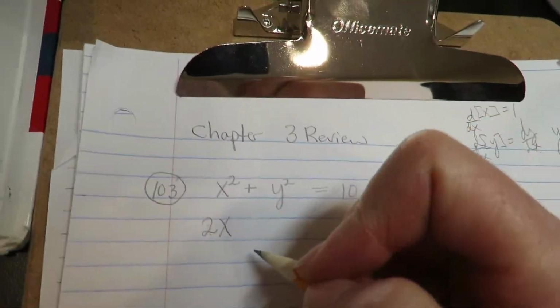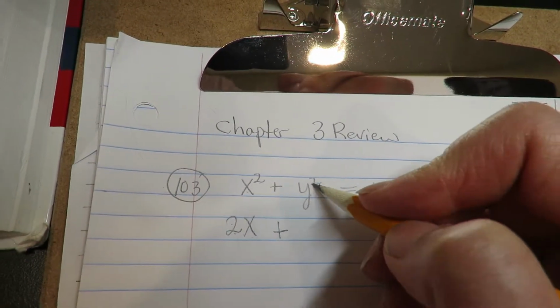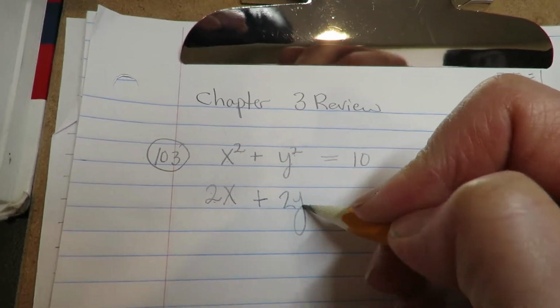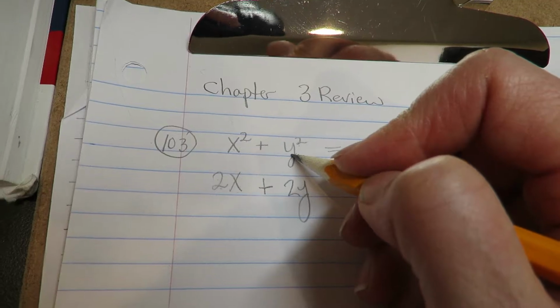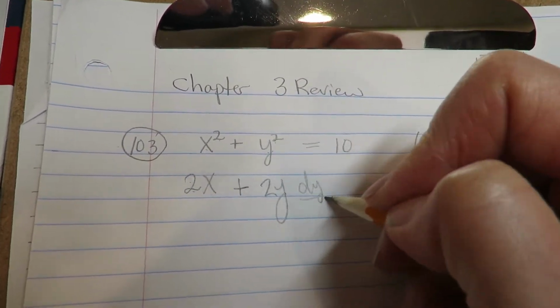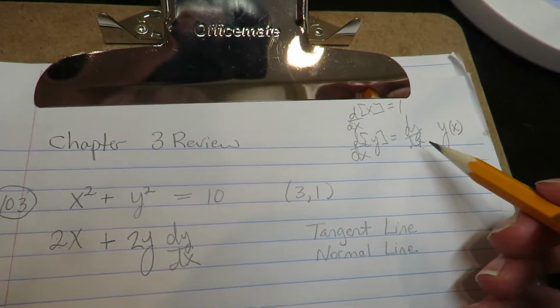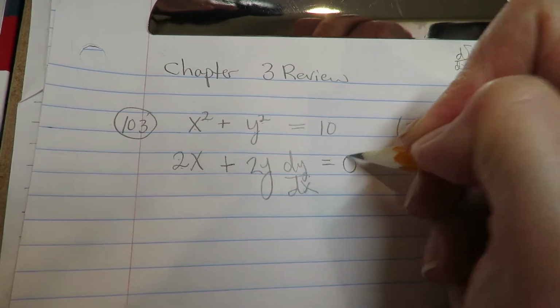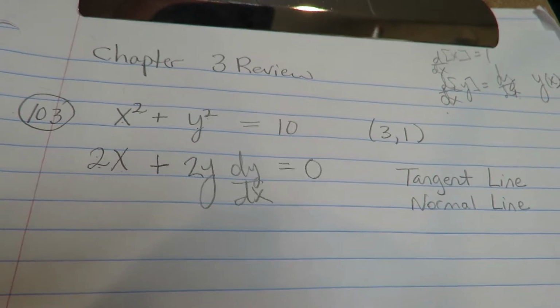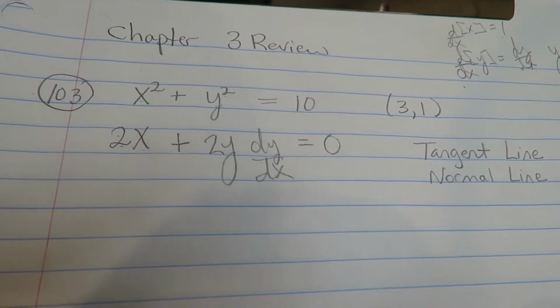All right, but here, now that you're doing a y, this is going to look different. The derivative of the y squared is the 2y. That's the 2. The derivative of the y is not 1. The derivative of the y is dy/dx, because you're taking it in respect to x. And the derivative of a constant is 0. All right, that's the derivative.